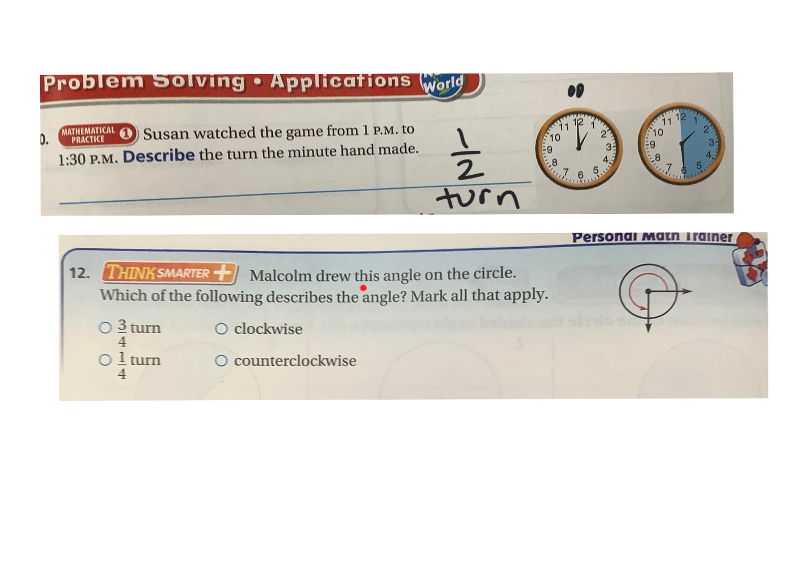Let's look at one more. Malcolm drew this angle on the circle. Which of the following describes the angle? And it says mark all that apply. Okay, let's start with the 3/4 turn. Does that apply? He started here. He moved around the circle this way. If we were to shade that in, shade all the ground that it covered, that is, in fact, 3/4 turn. So yes, we had a 3/4 turn. Was it a 1/4 turn? No. If it had gone this way, it would have been, but it didn't. The arrow signifies that it went that way, so not that.